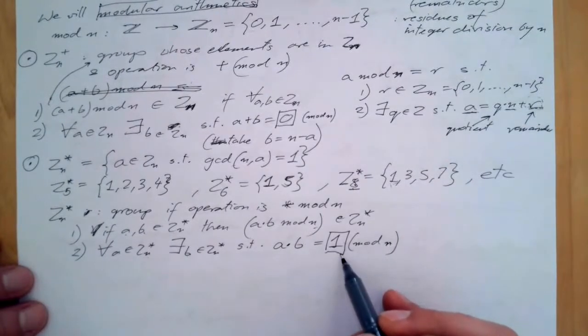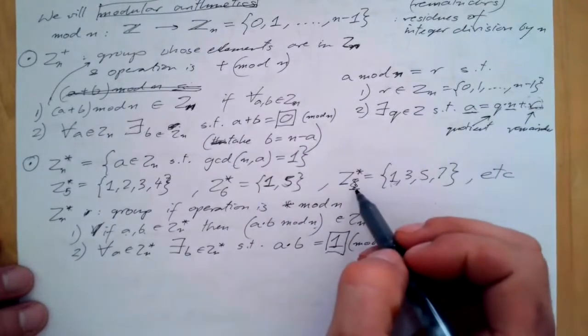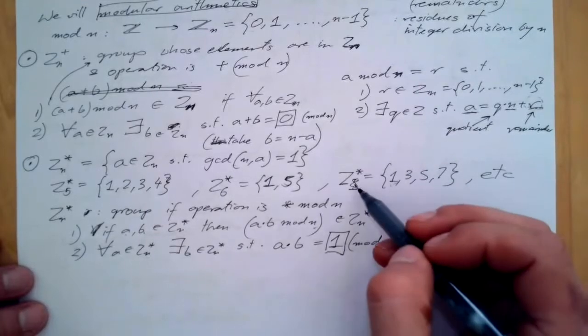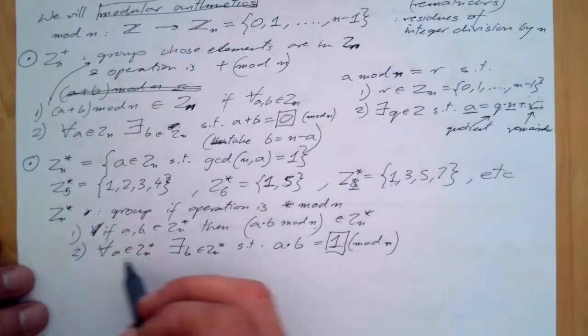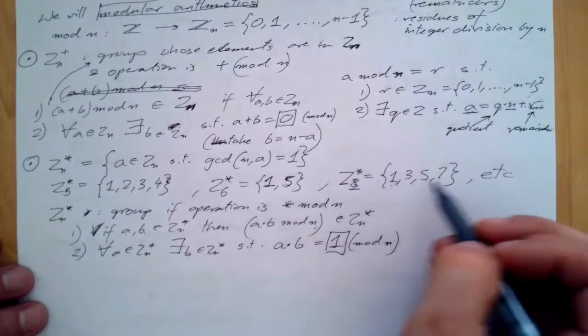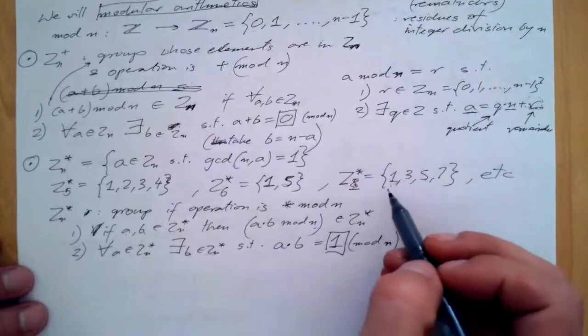So far so good. But actually it's always true. Whatever the modulus is, if you take numbers that are coprime with it, there is always this property: take whatever number, there is always some other one here such that if you multiply them, you get 1.